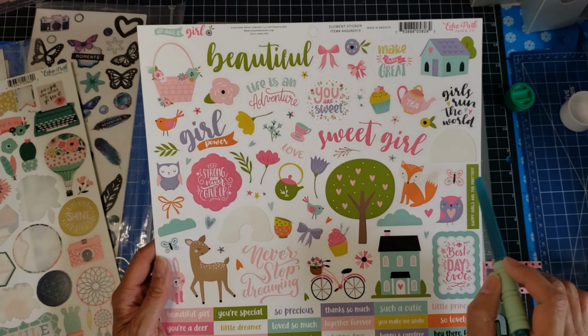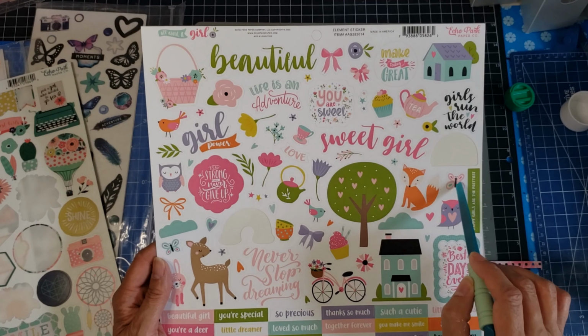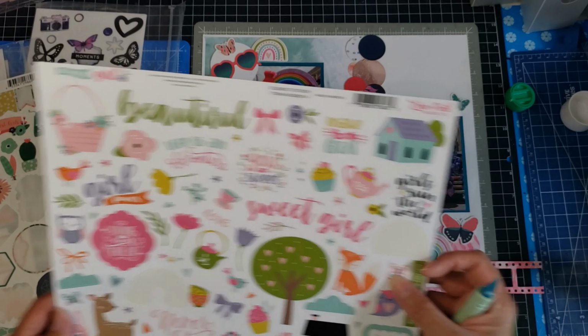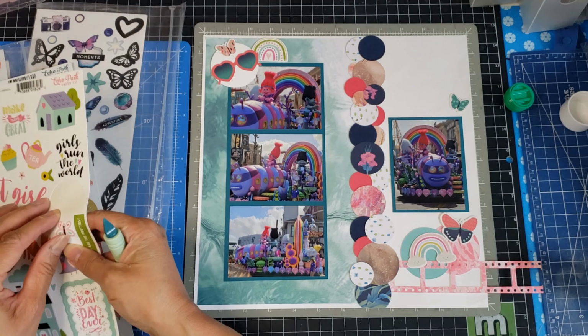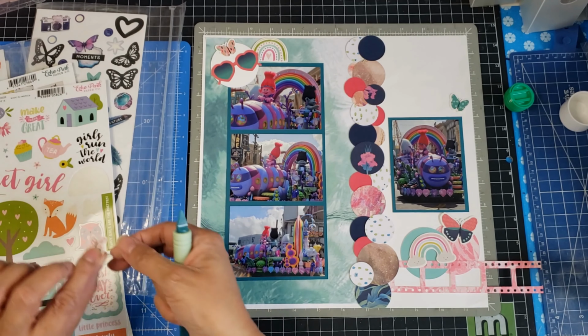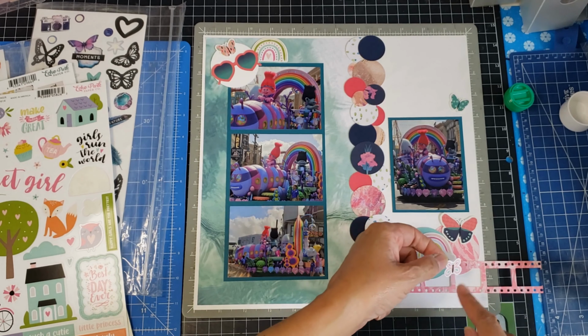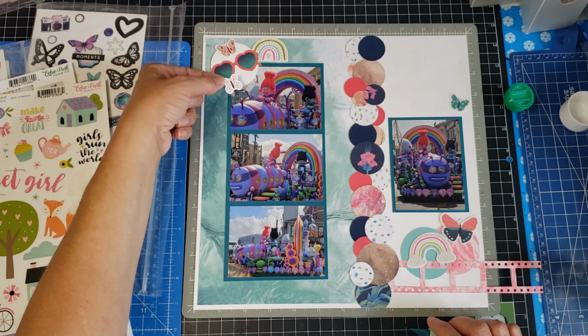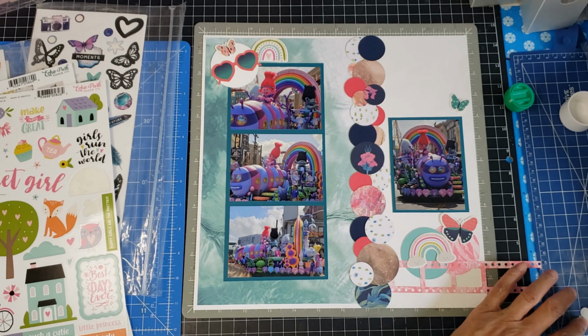Okay, on this sticker sheet, these cute little butterflies here, I want to get them onto a page, and so that's what I'm going to do. This one's very pink, so I'm going to put it on this cluster.